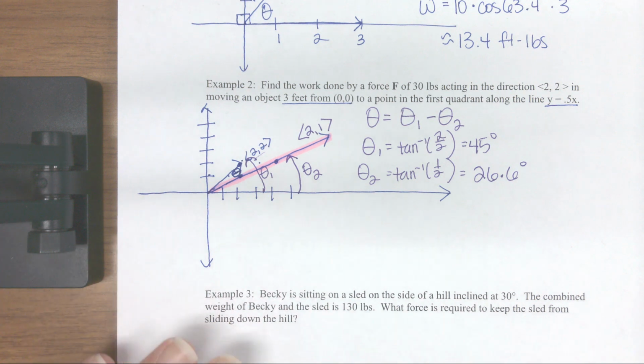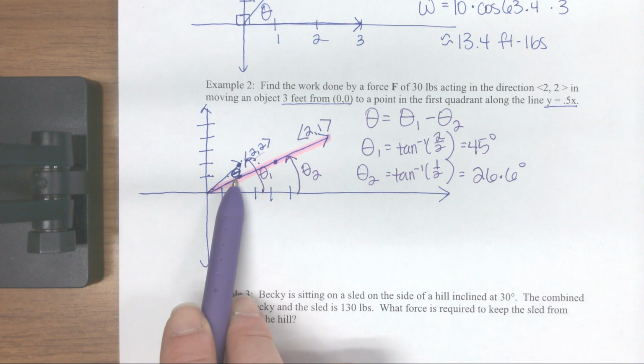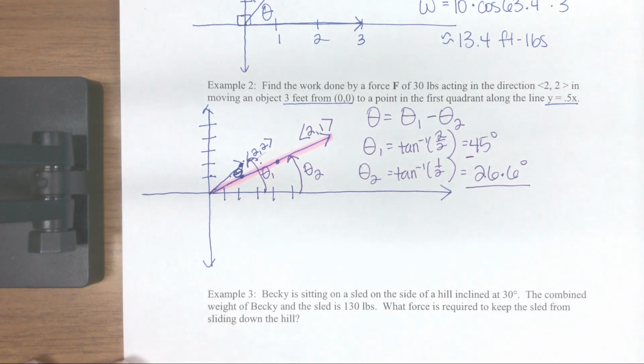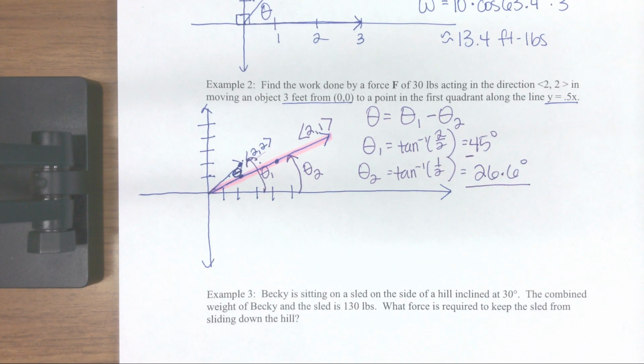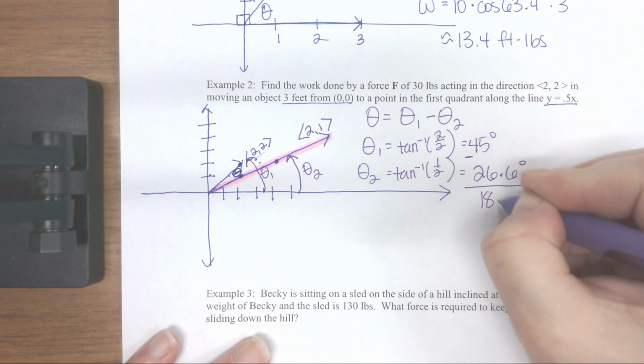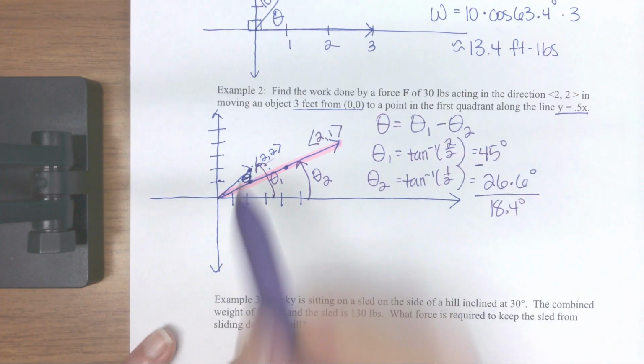All right, so what's this little angle then? Well, let's subtract these two. What's 45 take away 26.6? Okay. And that looks kind of accurate because that's a pretty little angle.